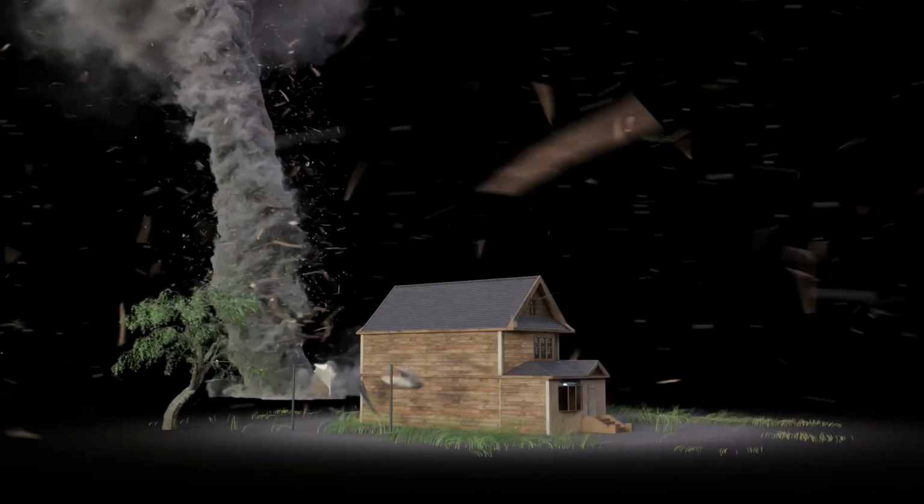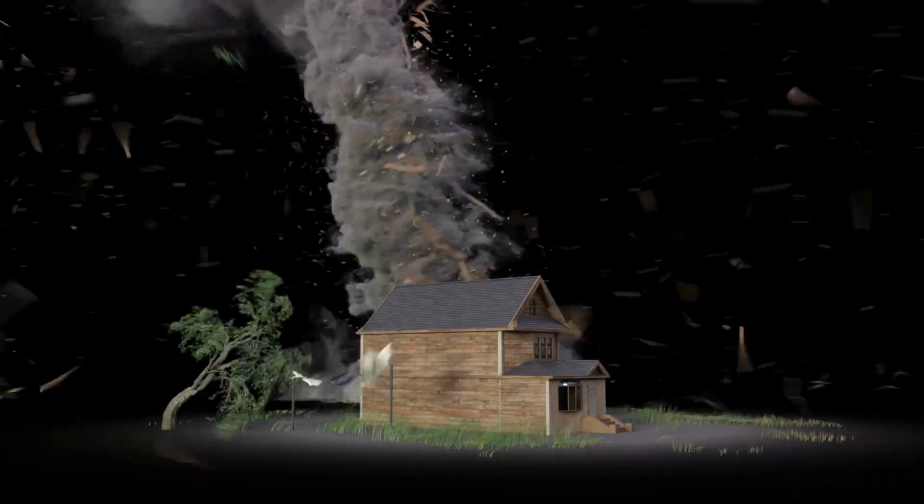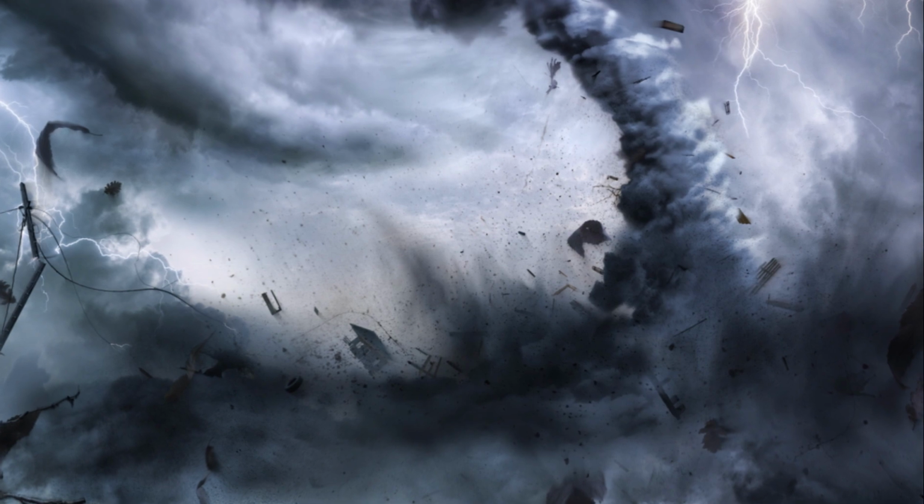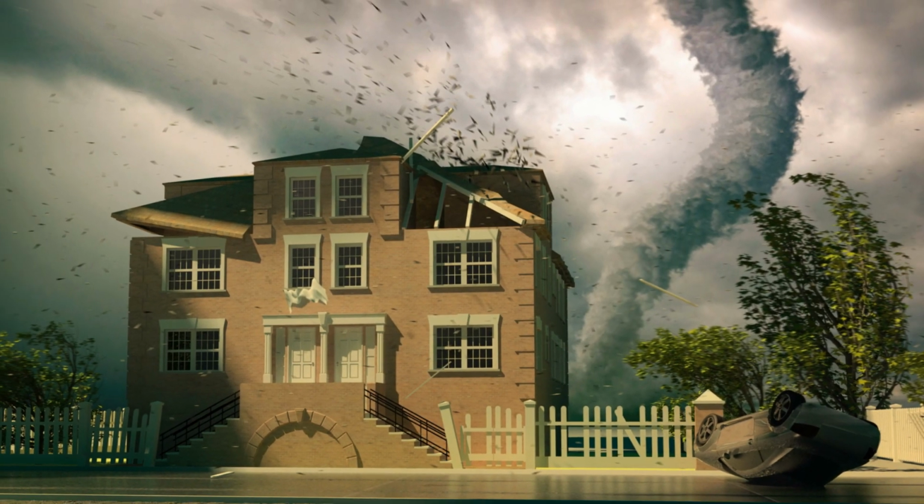F3 tornadoes are where things get serious. With winds between 158 and 206 miles per hour, these can lift cars into the air, tear the walls off well-constructed houses, and turn forests into kindling. The F4 category is terrifying. With winds reaching between 207 to 260 miles per hour, these tornadoes level well-built houses, hurl cars like toys, and turn debris into deadly projectiles.